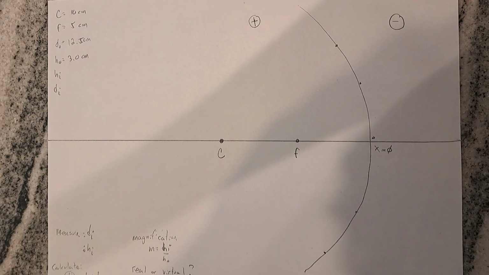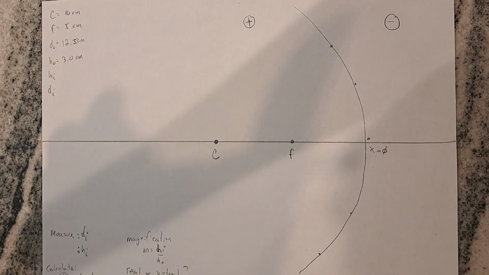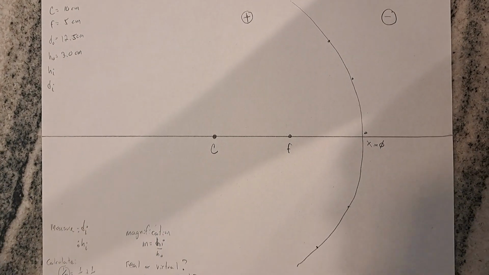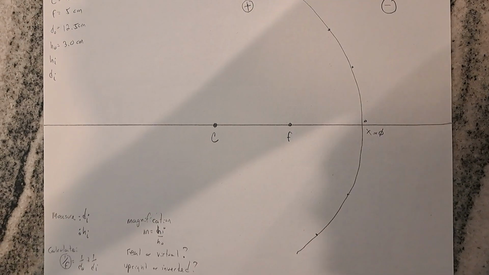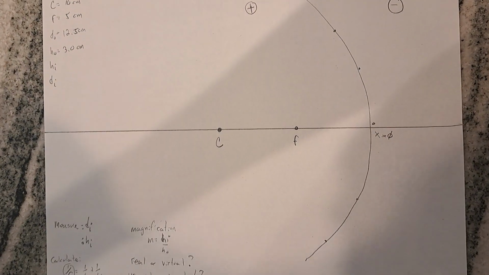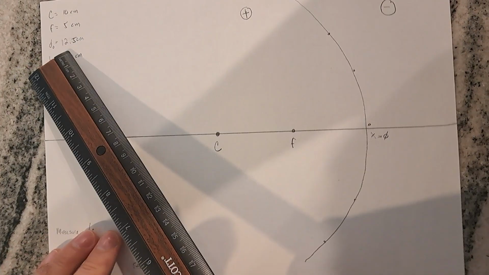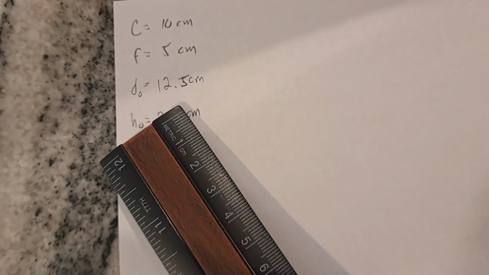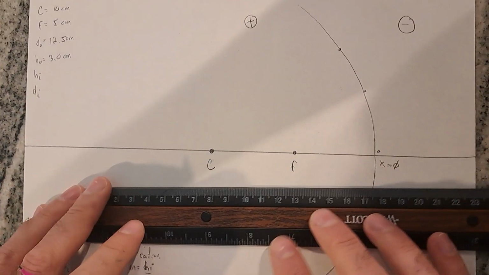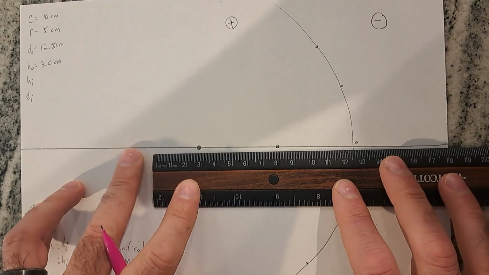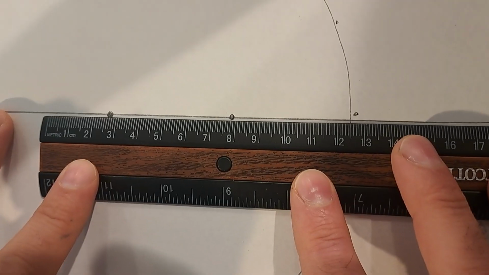We are just about ready to do our diagram, but we need to put an object in front of the mirror. As we mentioned before, where you place the object determines what image you're going to see. So what I have done, if you come back over here, I am going to place an object 12.5 centimeters away from the 0 point. So coming back to my ruler, again, notice I'm measuring everything out. It matters, believe it or not.